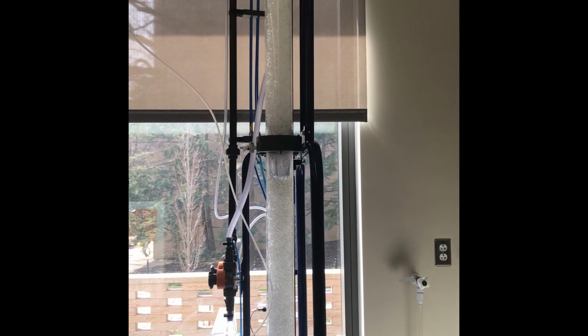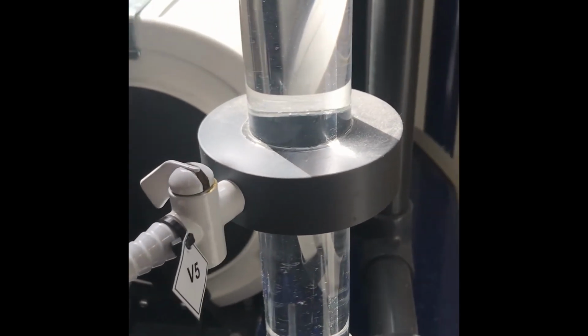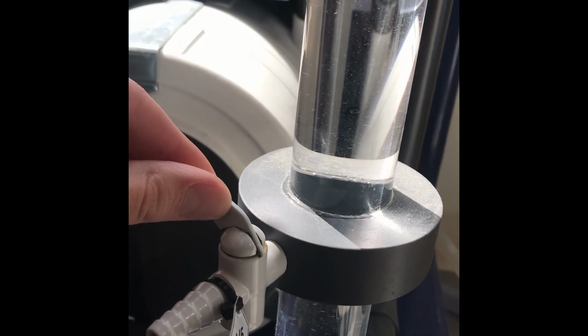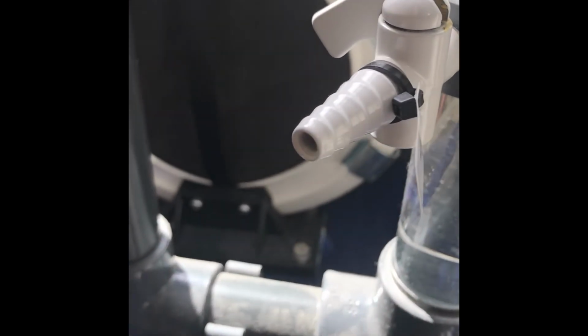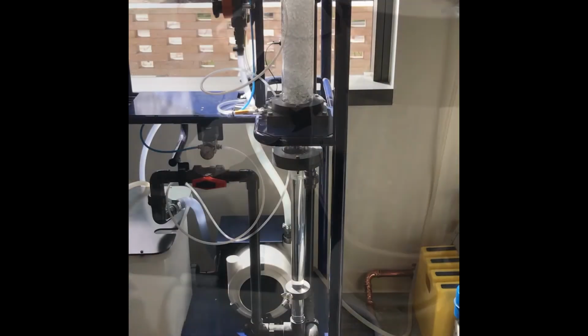When samples must be taken at various time points through the experiment, we use this valve here, which is labeled V5. We lift this lever and turn it forward in order to allow water to drip out of this valve into our collection vessel.